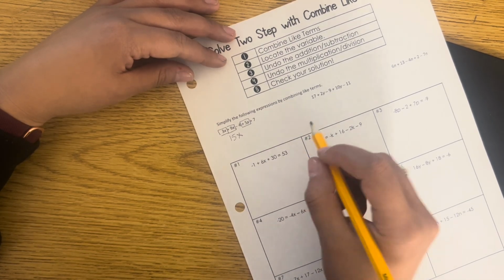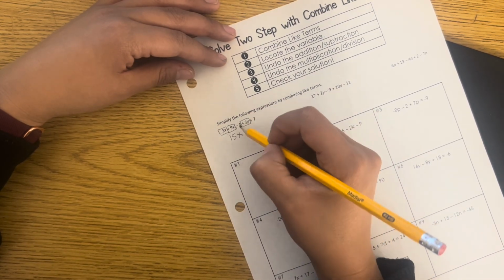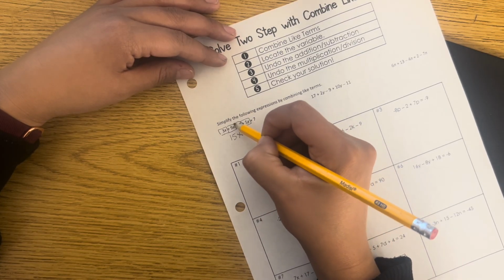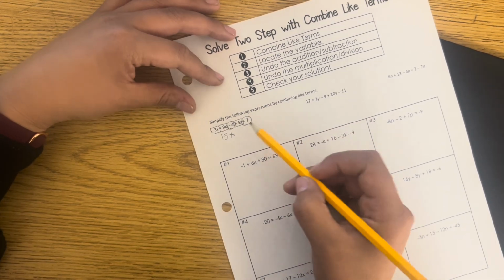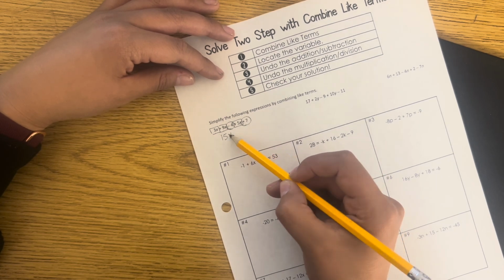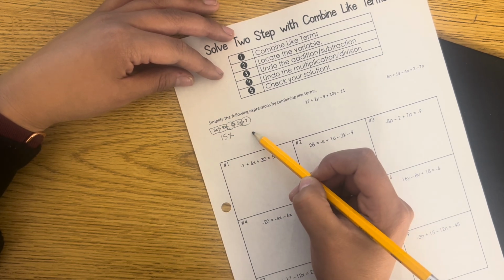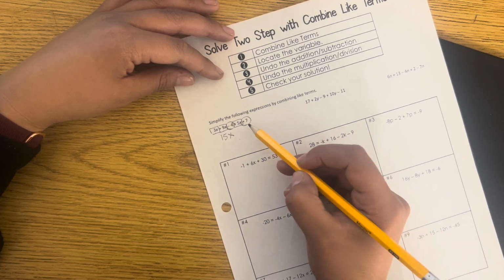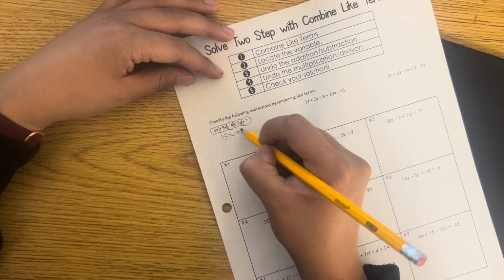X goes with it. And then I do the same thing with my constants. My constants are the ones without the variable. So I have -4 and +7. But they are different because one's negative, one's positive, which means I'm actually going to subtract them. And 7 minus 4 is 3. But since 7 is bigger, it's +3.